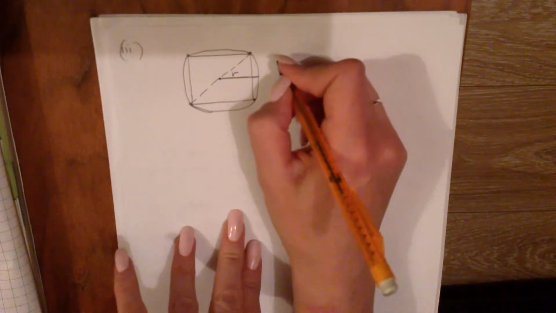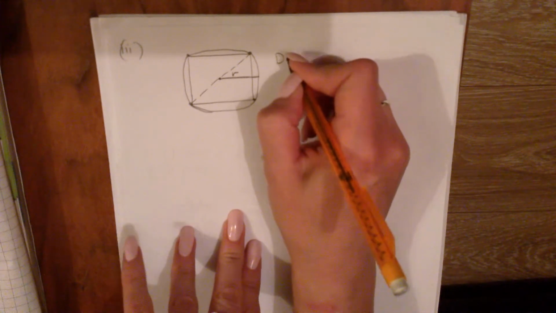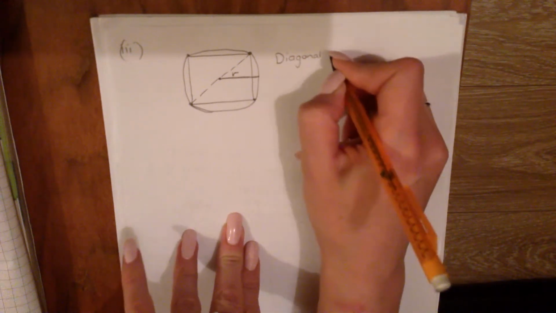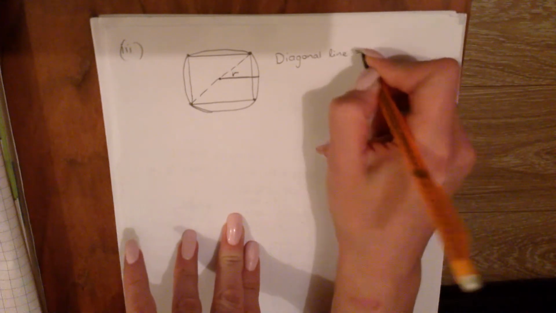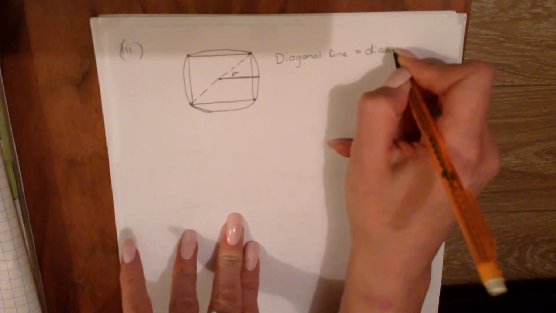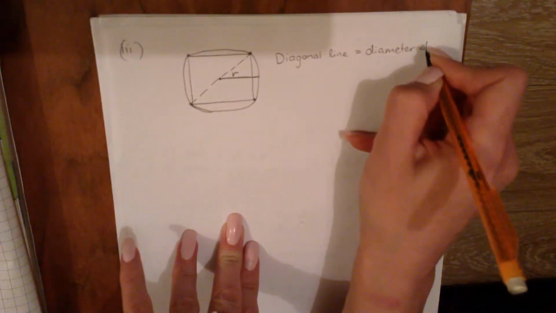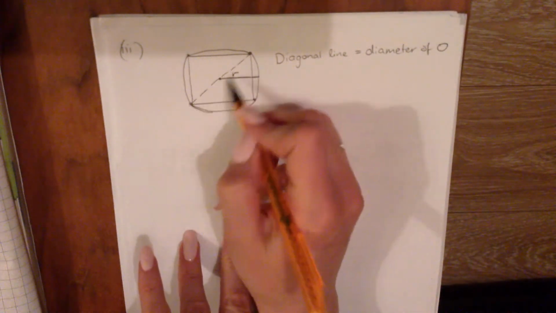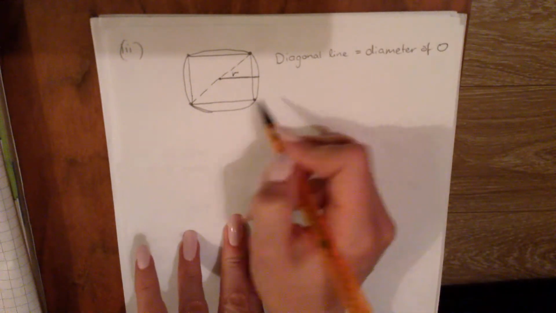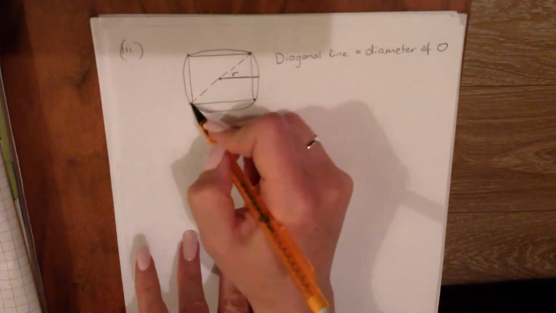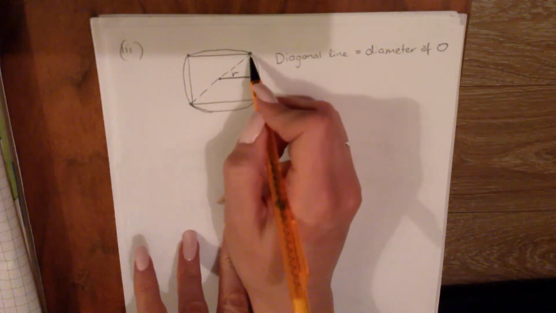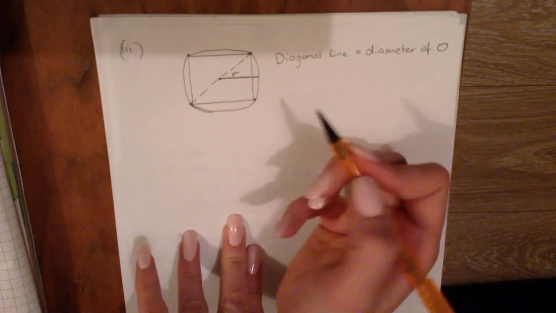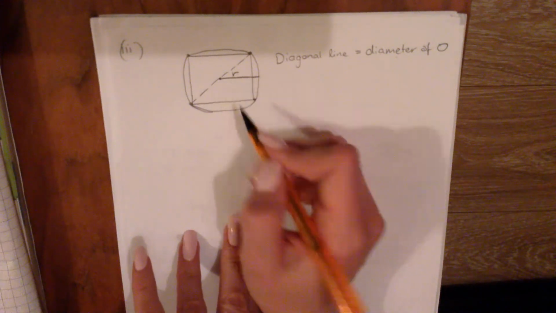Okay, this diagonal line is equal to the diameter of the circle, because any line that goes from one point to another through the center is the diameter of the circle. So if I can calculate the diagonal line, I'll have the diameter of the circle. Then it's just a case of halving it to get the radius.